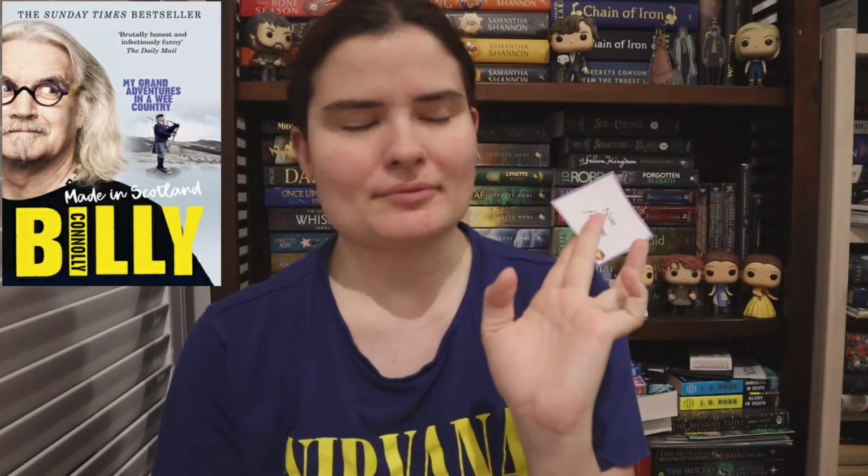So the first one I rolled was non-fiction. And for this one, I'm going to choose Made in Scotland by Billy Connolly. This is an audio book I found on, I think it was Libby or Hoopla. I can't remember which one. But this is basically an audio book about him documenting his travels around Scotland one time. I loved his autobiography, so I'm really excited to laugh my ass off again because that book was hilarious. So yes, I'm very excited for that to be my first pick.